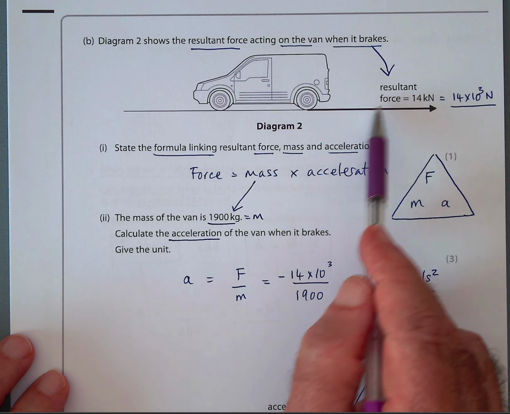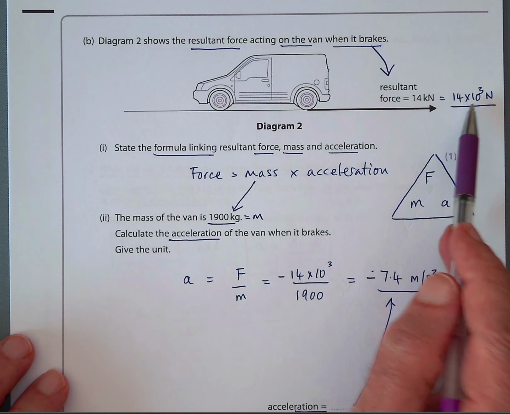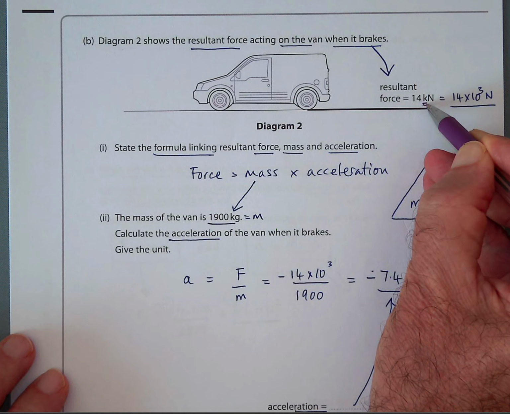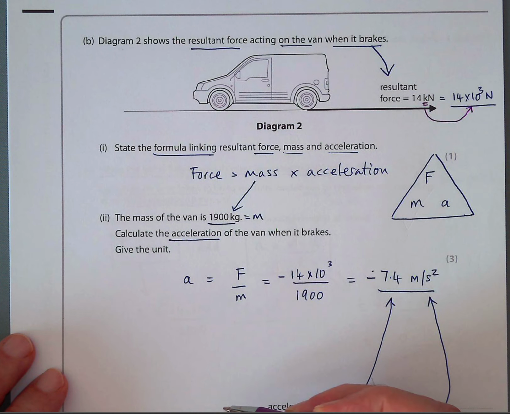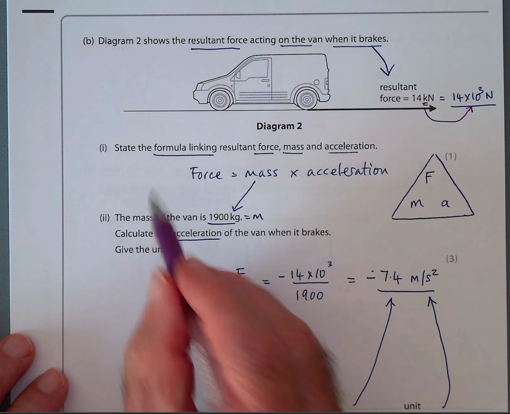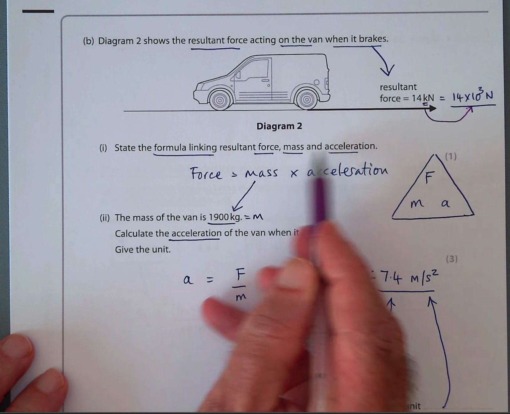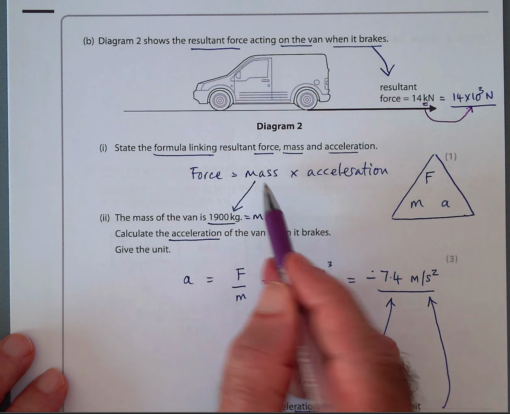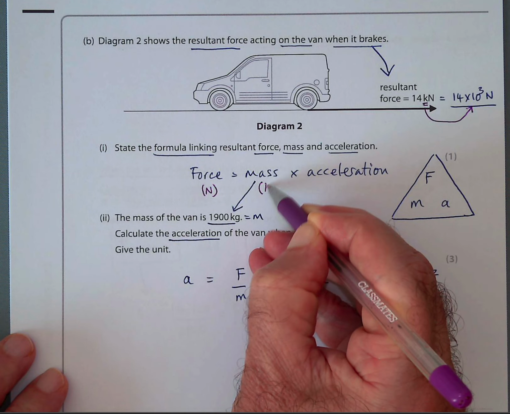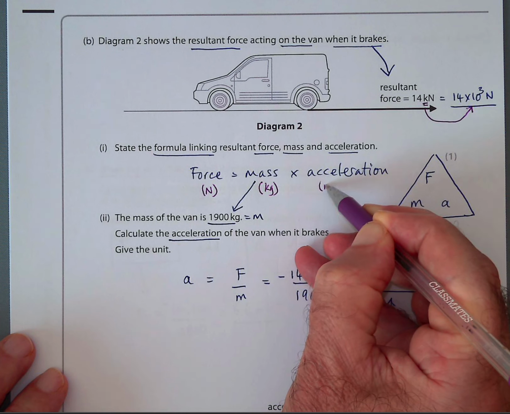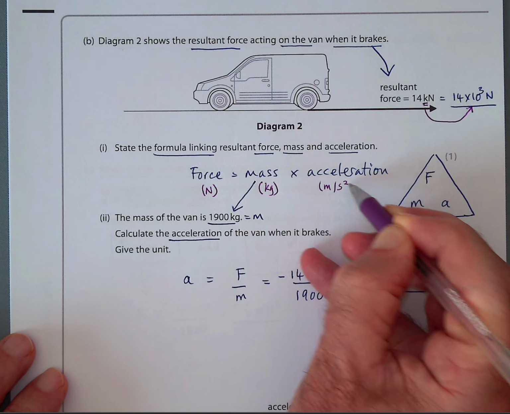When it brakes, this time the resultant force is backwards and it's in kilonewtons. So they're seeing that you can change kilo by multiplying by 10 to the 3. Okay. State the formula linking force, mass, and acceleration. Well, that's Newton's second law. Force in newtons, not kilonewtons. Mass in kilograms. And acceleration in meters per second squared.